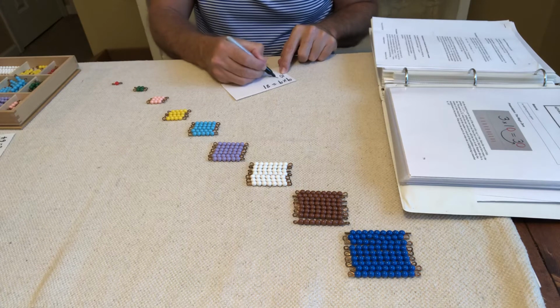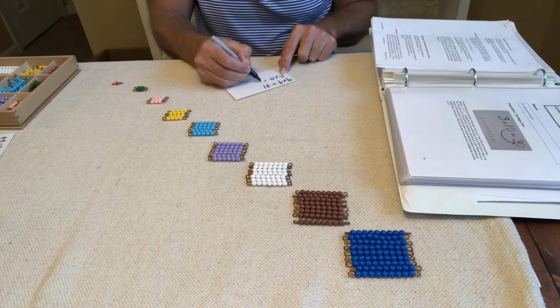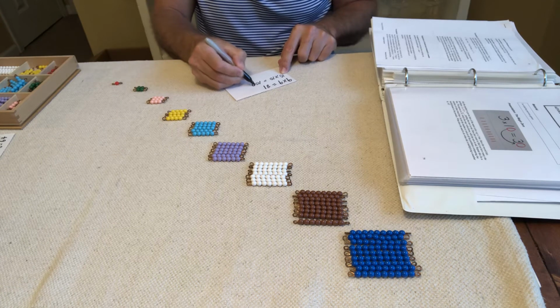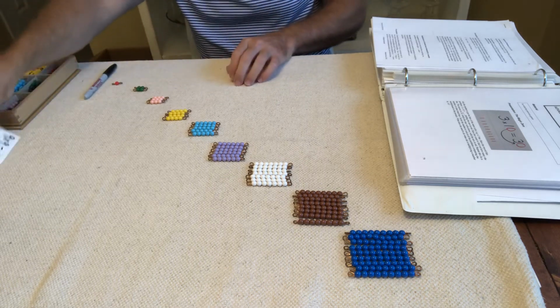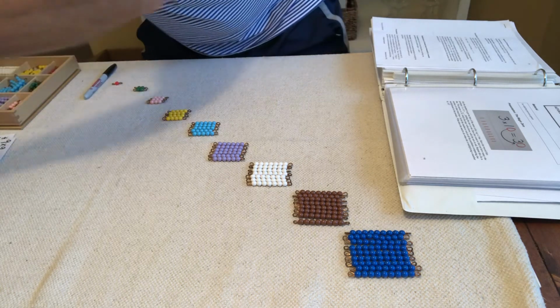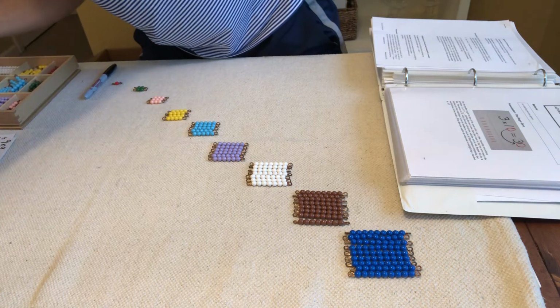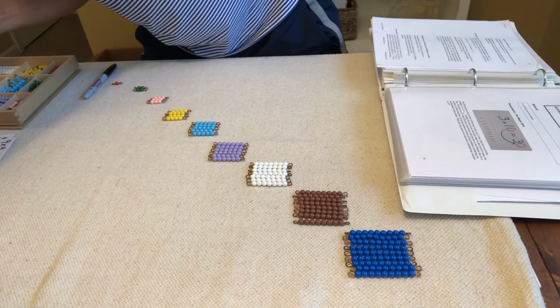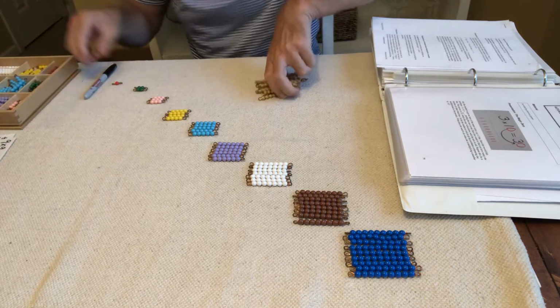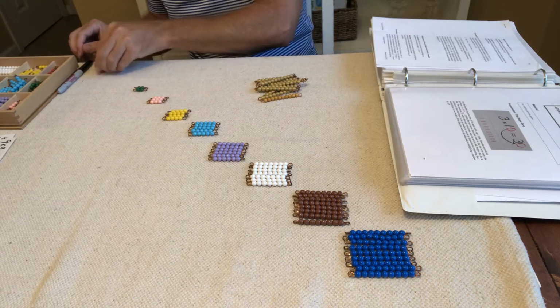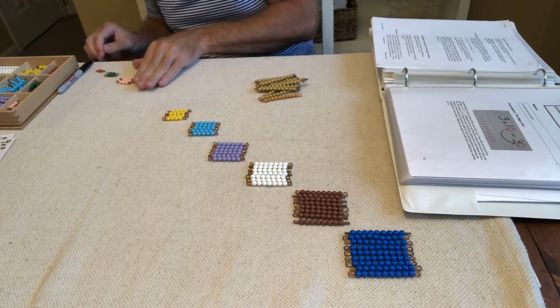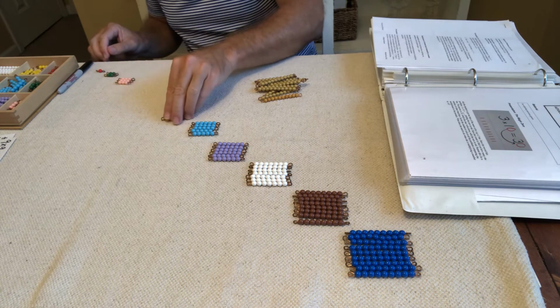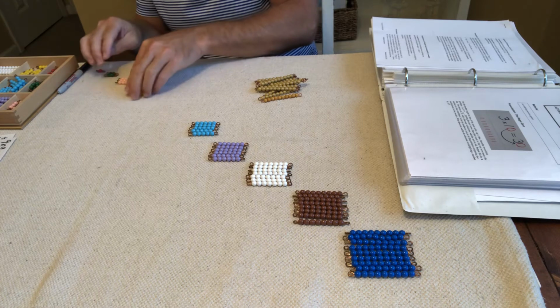And then the last one is going to be 10 groups of 10. You might already know that 10 groups of 10 is 100. I'm going to slide each of these back quickly just a little bit so we can see the whole pattern here.